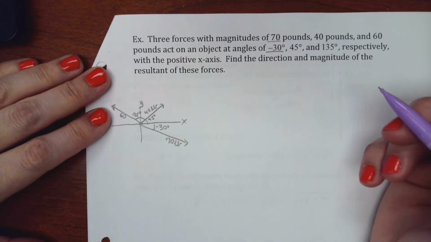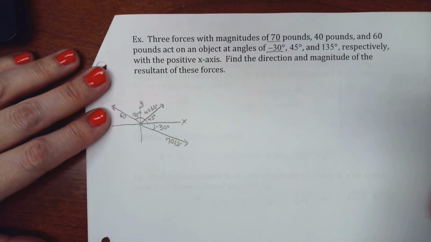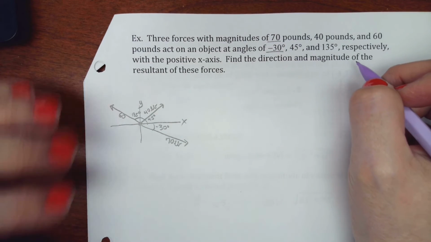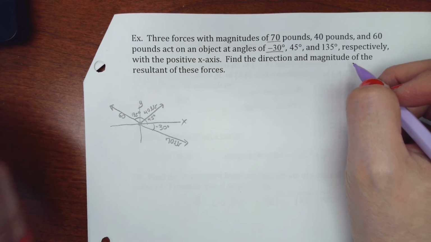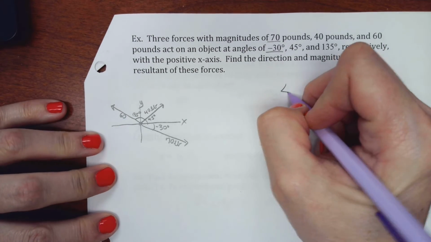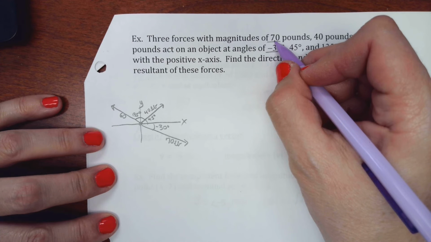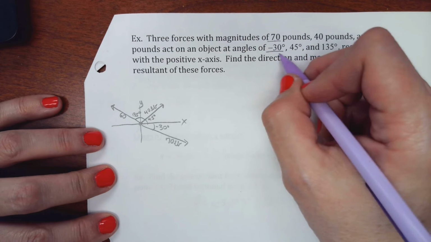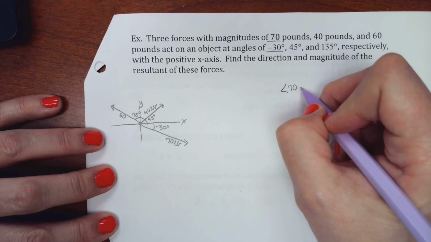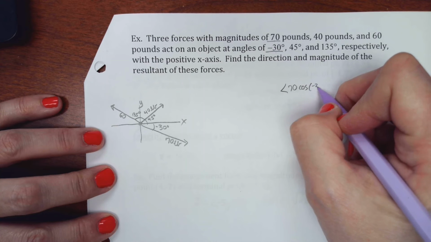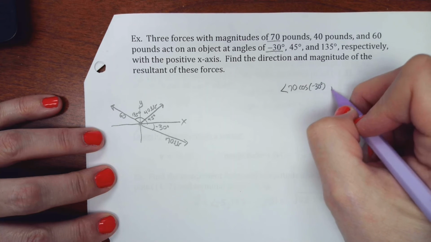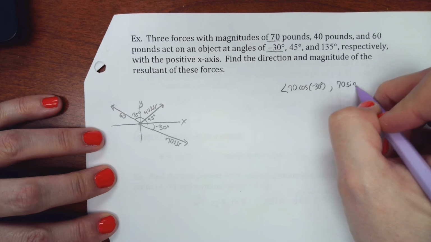All right, so we need to make up vectors for each of these things. We're adding these vectors together. I want to know the result of being pulled by these three things. So my first vector is going to be 70, and then the cosine and sine of negative 30. So 70 cosine of negative 30, and then 70 sine of negative 30.